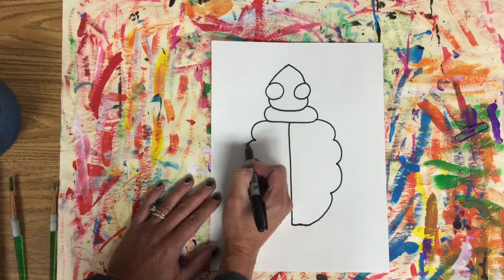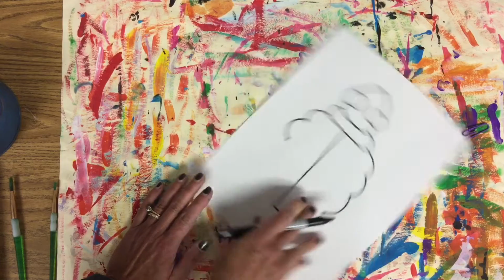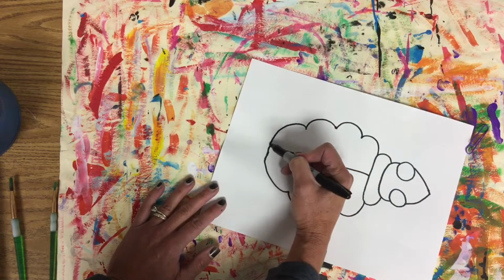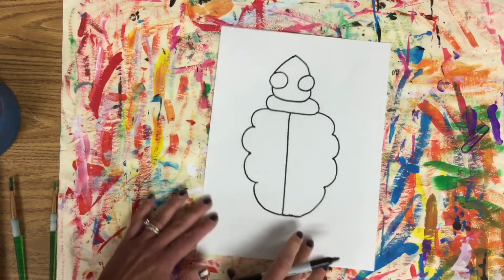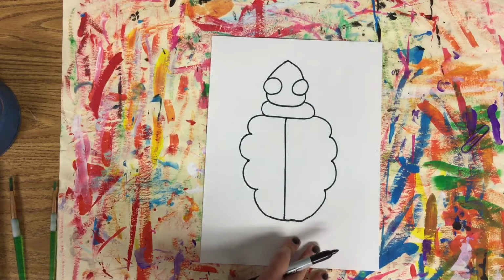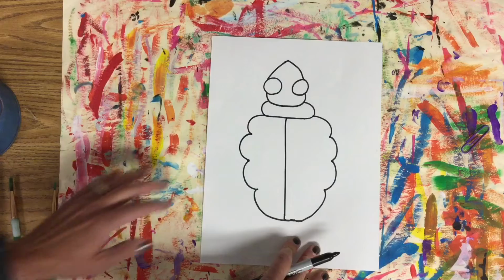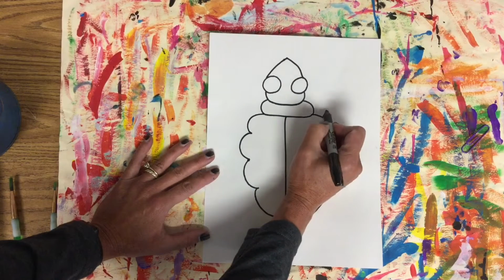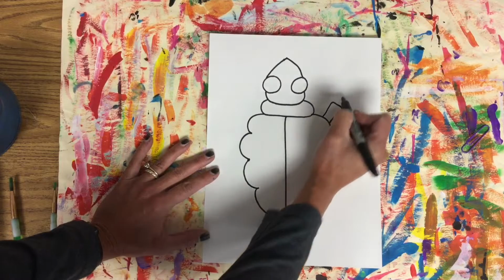Do the same on the other side. I might have to turn my paper so I can see where I need to stop my line. And now I've formed the body. Now we're going to add our 6 legs. So I think 1, 2, 3. We can make them segmented using different shapes.